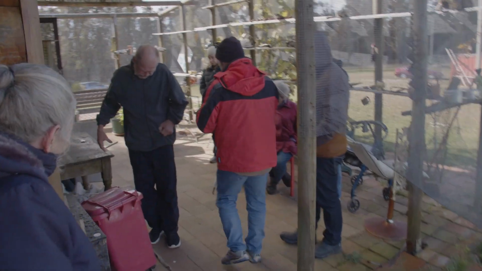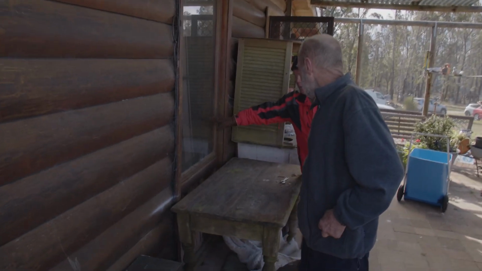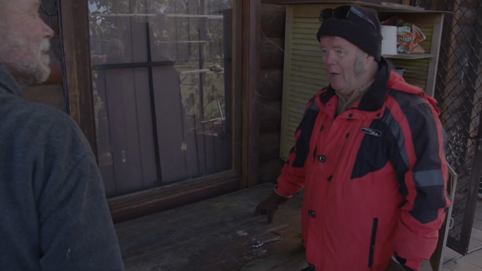So this table here, if this had been here during the fire and caught on fire, it's right in front of the window. That's it, the window's gone. Yeah, it's building a fire under the window.